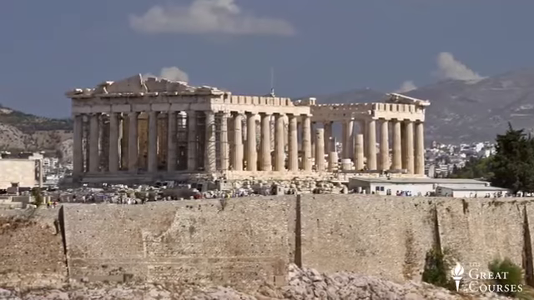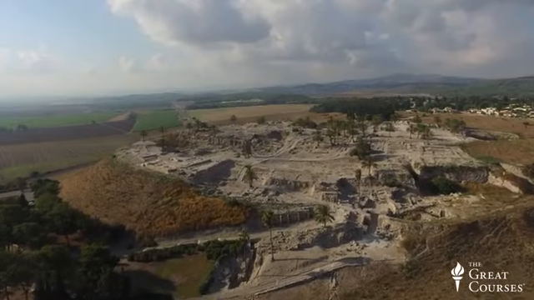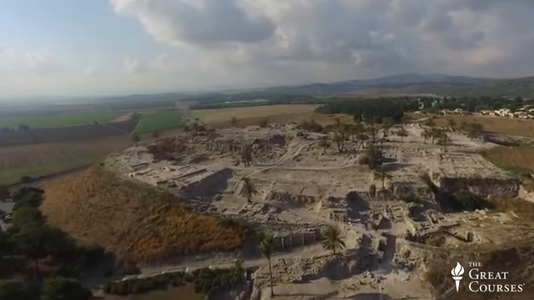Now, first of all, let's define what we mean by a site, because these come in all shapes and sizes. Within their textbook, In the Beginning, Brian Fagan and Nadia Durrani define a site simply as a place where traces of past human activity can be found. And these are normally identified by the presence of artifacts. Some of them are pretty obvious. For example, when you look at the Athenian Acropolis or a huge mound like Megiddo in Israel, you know that you're looking at an ancient site.